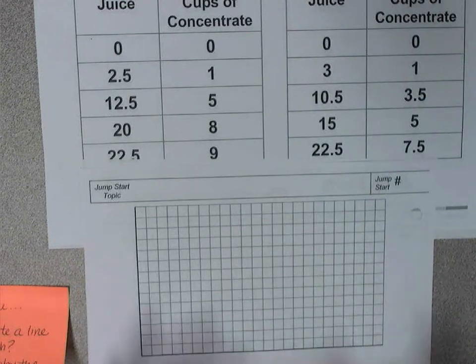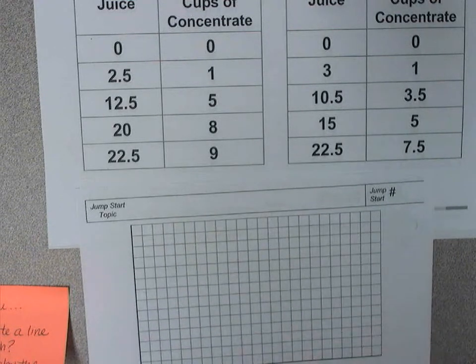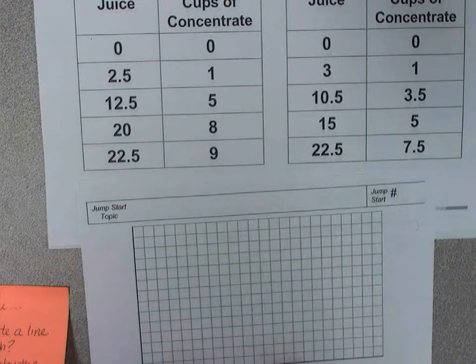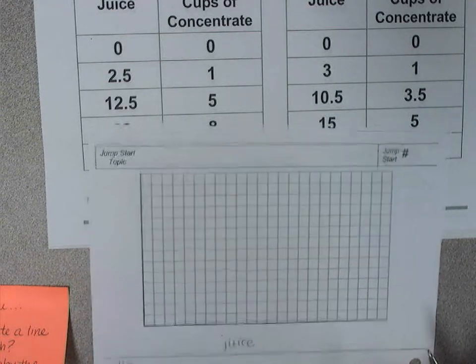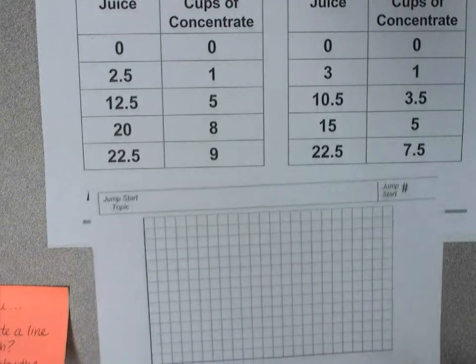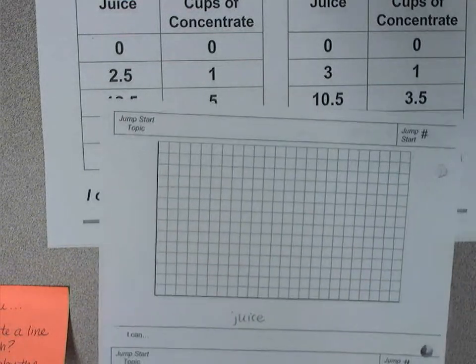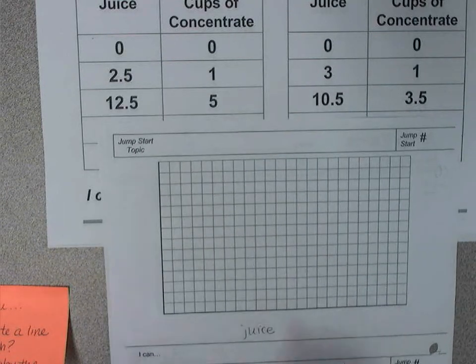So when I'm graphing and I'm trying to decide what to go up by each time, I first count my lines and think about how high I'm going to have to go. It says to put the juice on our x-axis. So here's our juice. Our juice goes up to 22.5, so that's the biggest number we need there. If you count the lines, I believe I was so nice and made it go up to 24. So we can just count by 1.